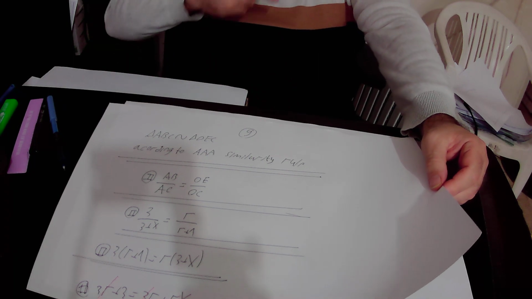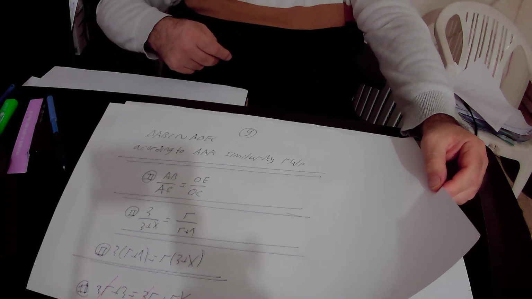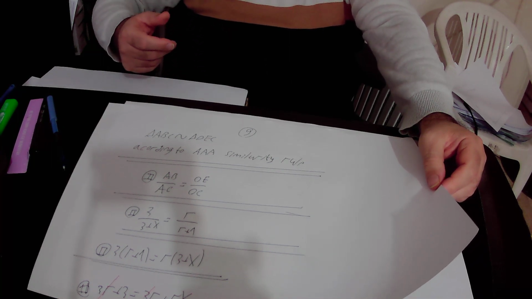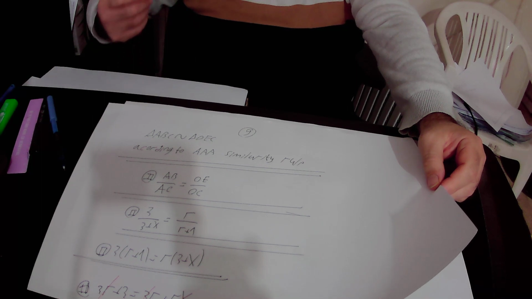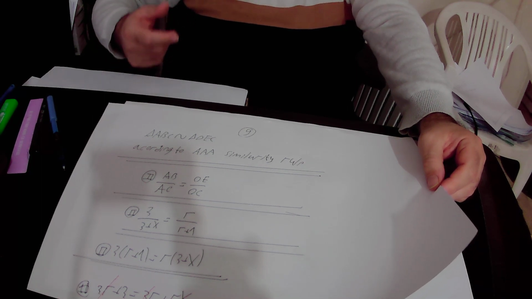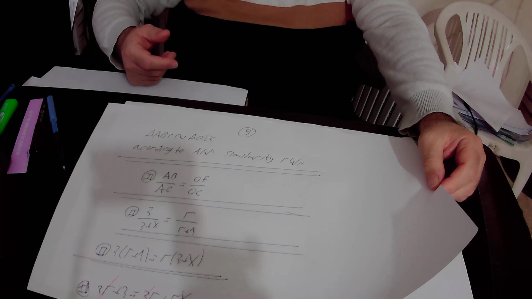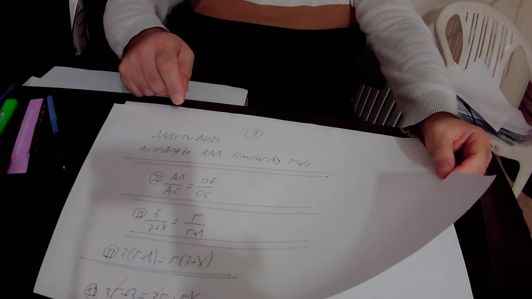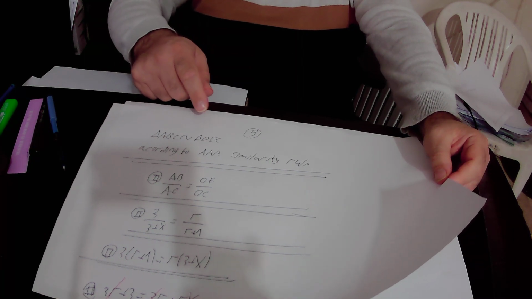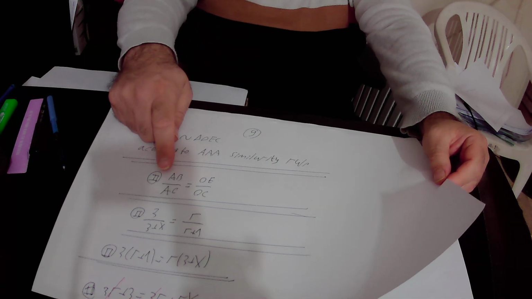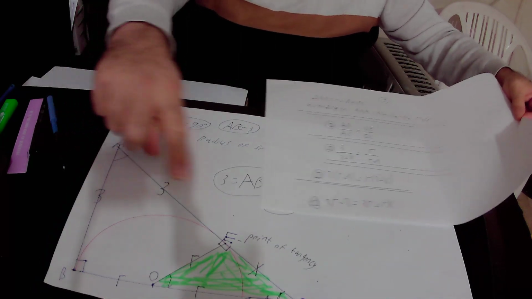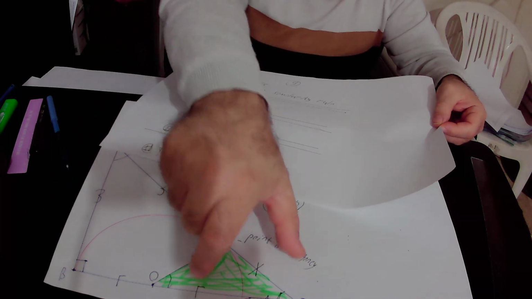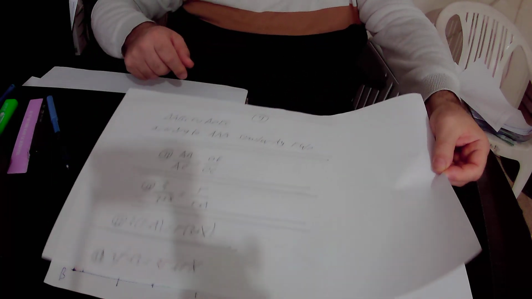So what is the angle similarity rule? The angle similarity rule is that if you prove that all three angles of one triangle are congruent to all three angles of the other triangle, then those two triangles are similar to each other. And from the fact that triangle ABC is similar to triangle OEC, we will conclude that AB over AC in triangle ABC equals OE over OC in triangle OEC, the green triangle.